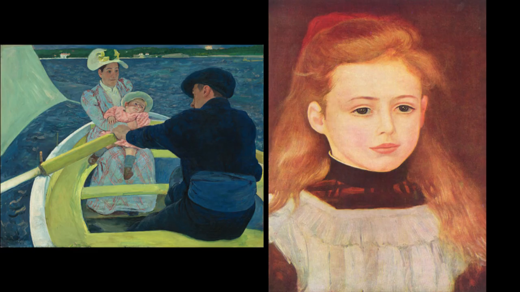Lucy's face has the same angle of view as the woman in The Boating Party. Lucy's black collar has the curved upper edge like the line on the lower edge of the sash of Cassatt's rower. The curved lower edge of Lucy's black collar is repeated in the curve of the lower edge of the rear end of the rower in The Boating Party.